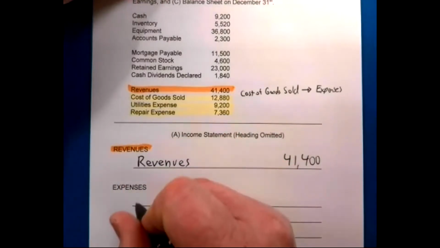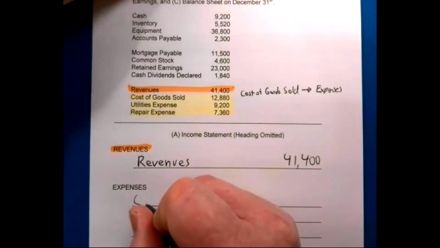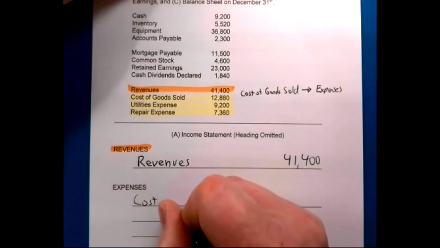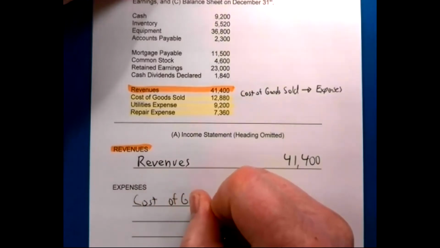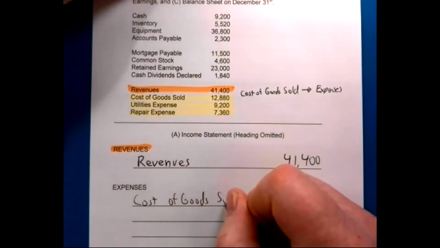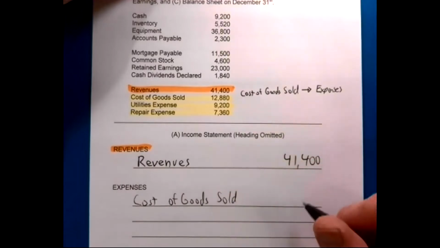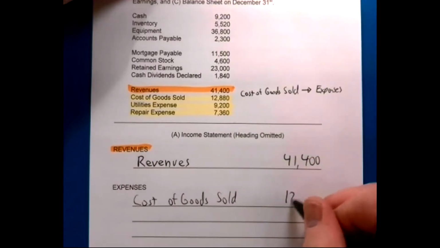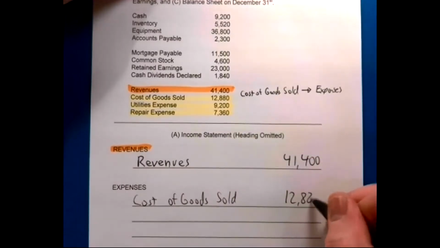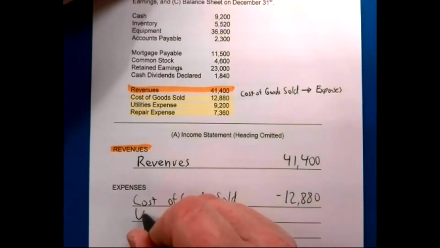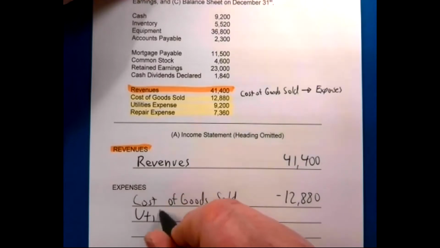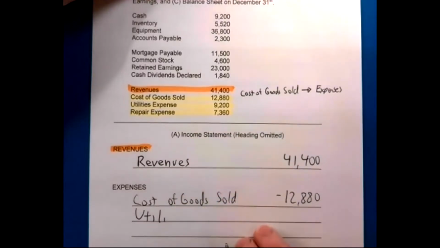Okay, so let's put these in here. So cost of goods sold. Utilities expense.